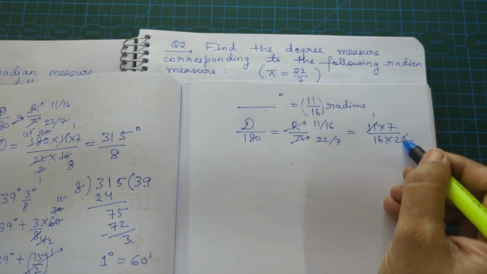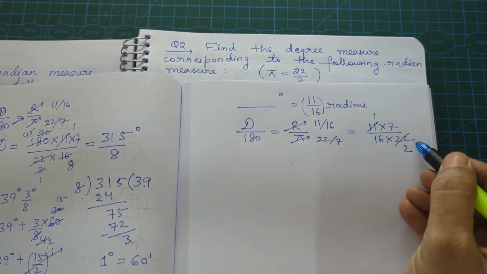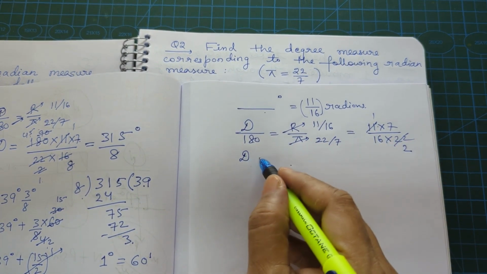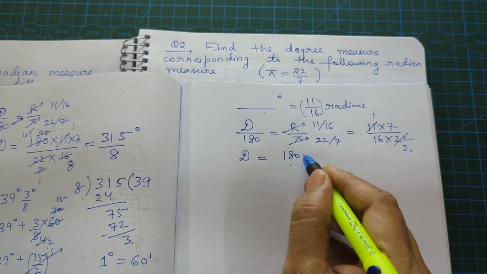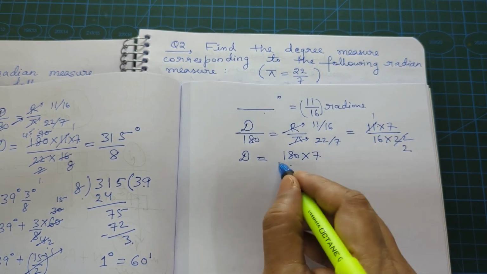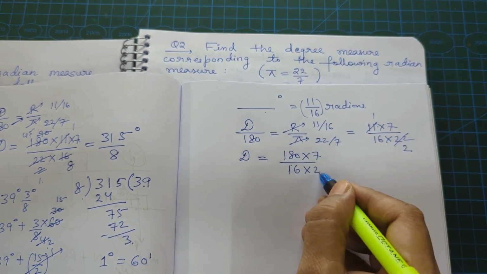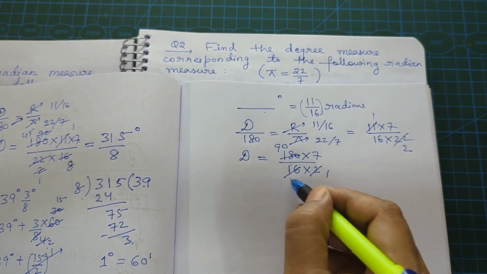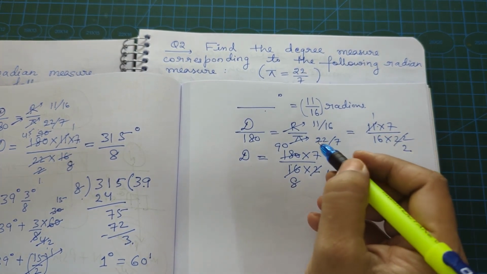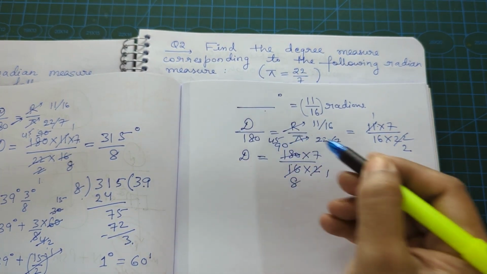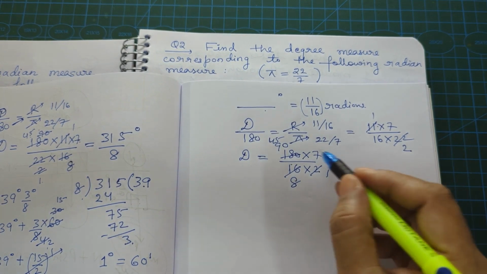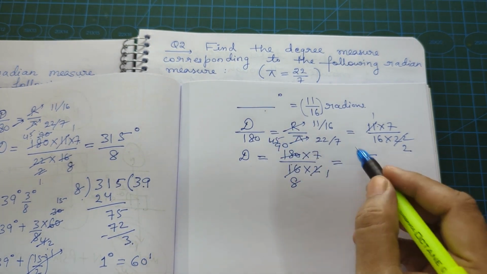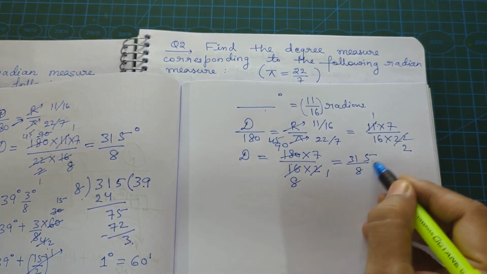So 11 ones, 11 twos, that's all. And later this 180 will transpose the other side. We'll get 180 into 1 into 7. So this by 16 into 2. So 2 ones, 2 nines, 90. 2 table once again, 2 eights, 16, 2 45s, 90. So we have 45 into 7, 7 5s 35, 3 in hand, 28, 29, 30, 31, 315 by 8 degrees.